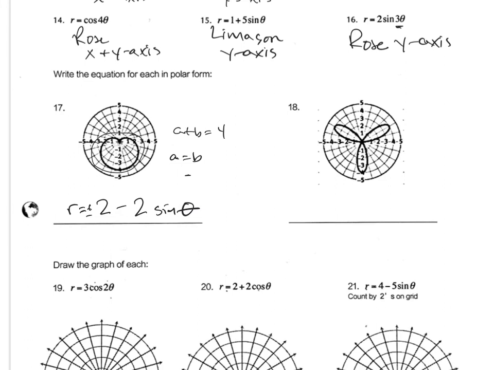So here we have a rose with an odd number of petals. So R equals, it's symmetry only with the y. So we know we have sine, and because it has 3 petals, we know this is 3 theta. Now the length of each petal, which you can see right here in this downward petal, is a 4, and that's your first number. But what is a little bit unclear is if it's positive or negative, and you can have either one again.